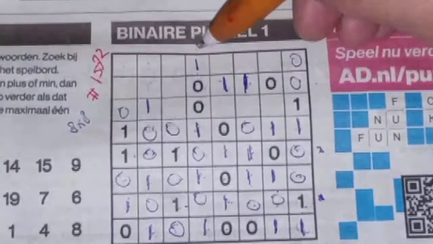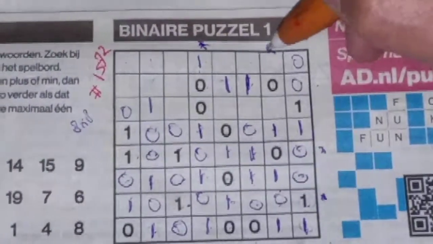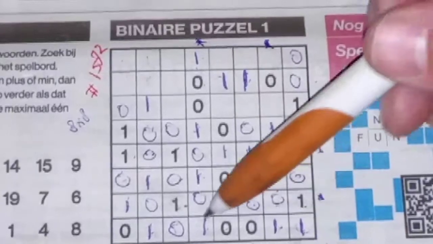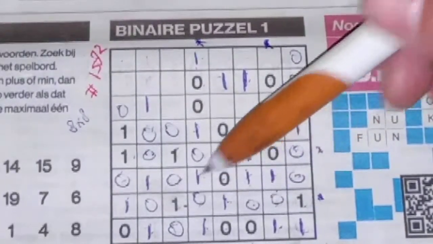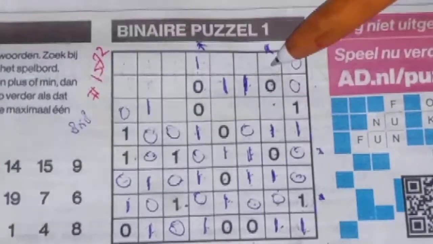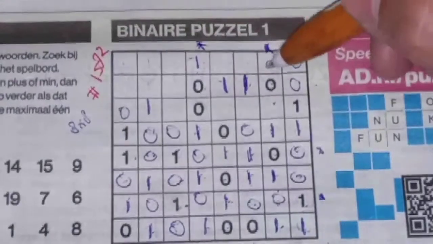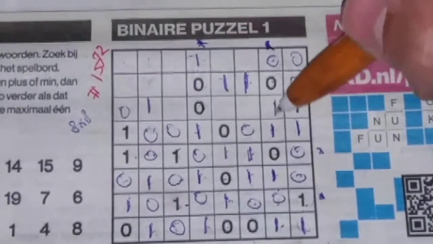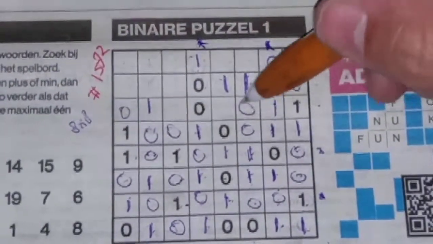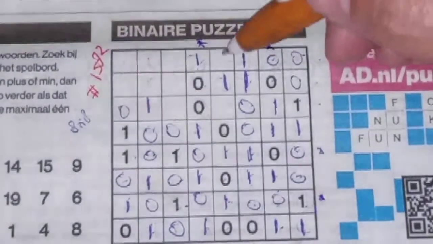I need to compare this one and that column. 1 1 0 0 1 1 0 0 1 1 empty box 0 0 empty box. So I need to switch these two numbers. With a 1 here, this should be an O. With an O there, this should be a 1. Double 1 here, and an O there. Double O here, a 1 there. Between 2 ones comes an O.